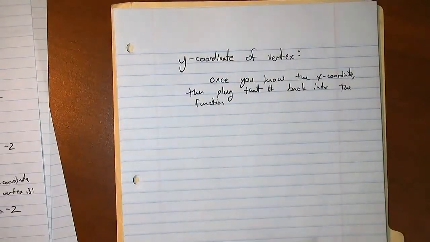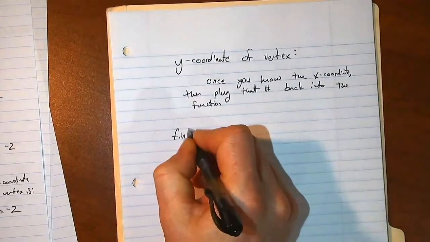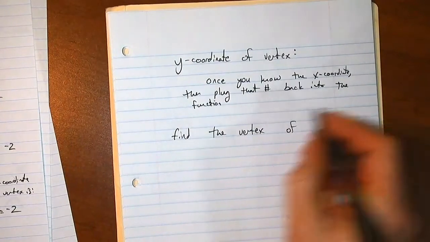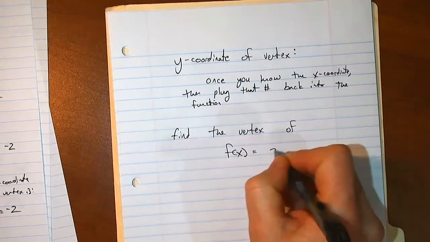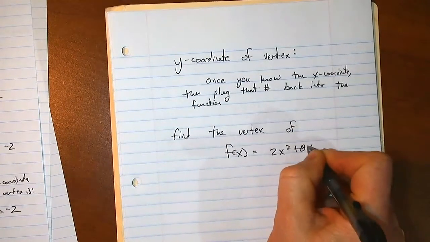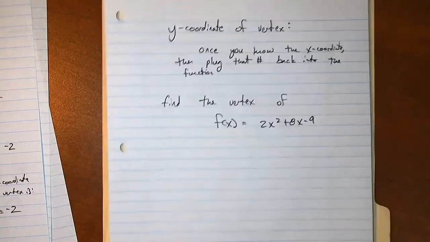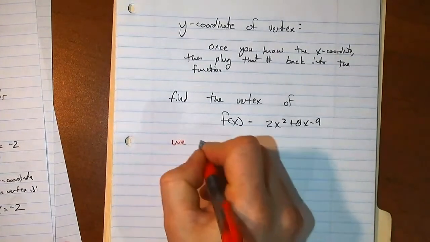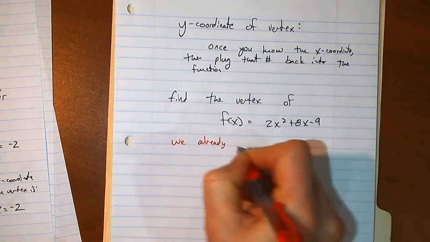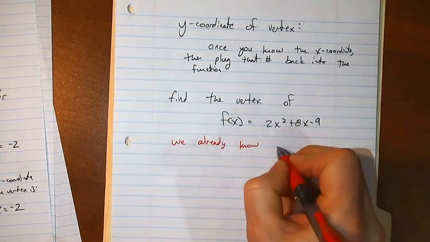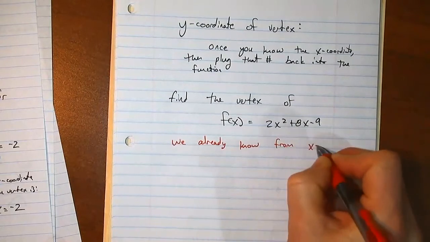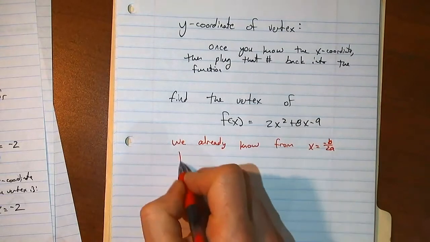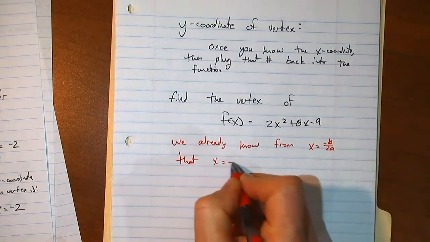Okay, so let's find the vertex of the function f of x equals 2x squared plus 8x minus 9, that exact same function. We already know, from when we used this formula just a second ago, that x is equal to -2.